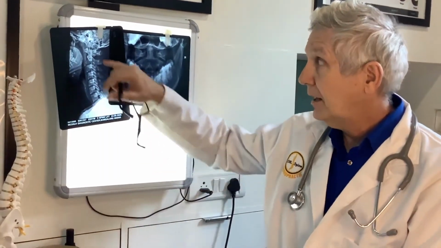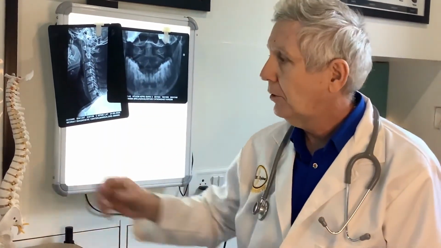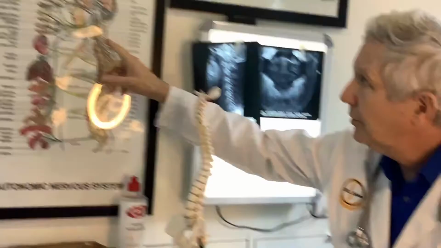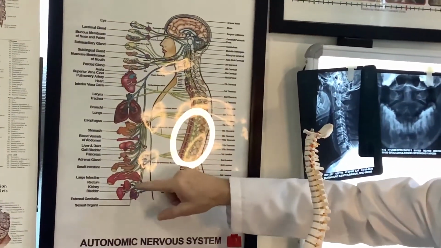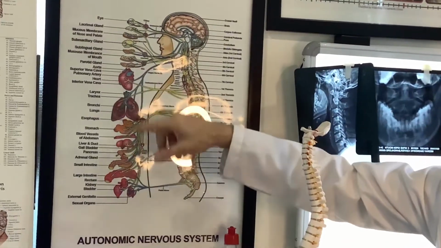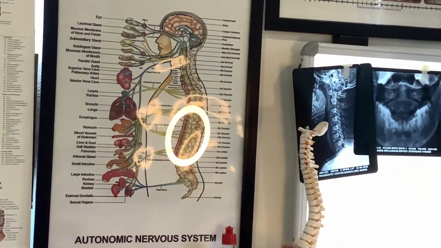C7 is very important for that, as is the atlas, because the atlas also affects this nerve called the vagus nerve, which goes down and affects just about every organ in your body. And that particularly is associated with the first cervical vertebra. So you see there are a lot of things that can happen in your cervical spine that as a chiropractor I can help you resolve.